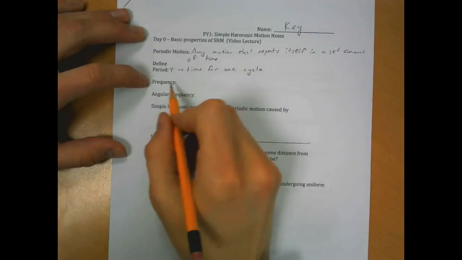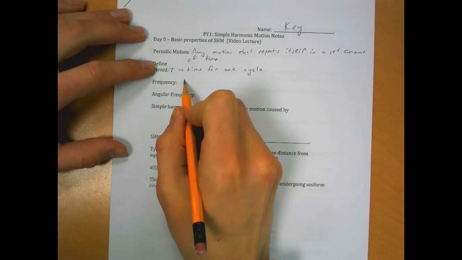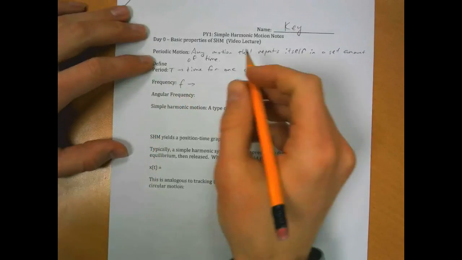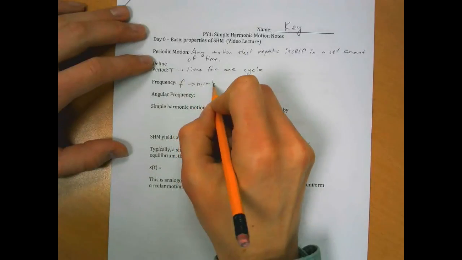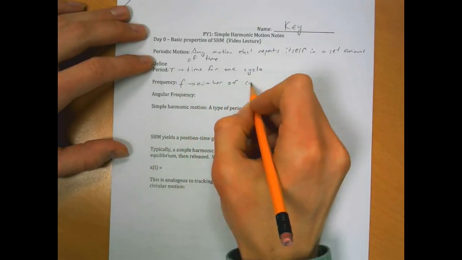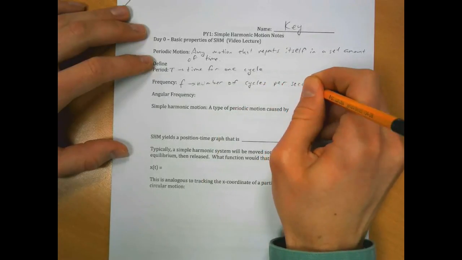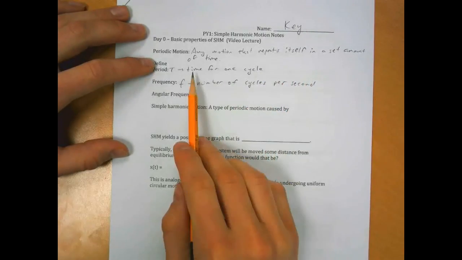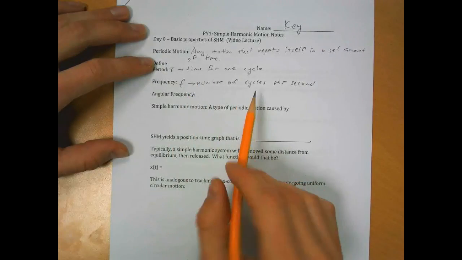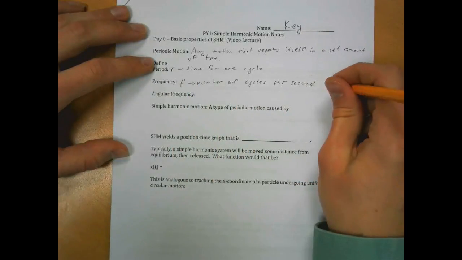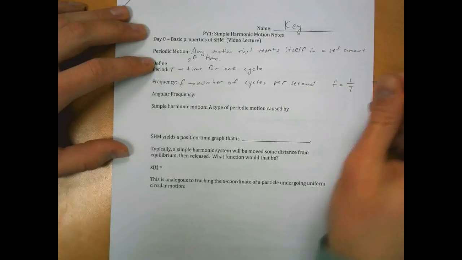Frequency, you might know, but I don't think we've talked about it in this course yet. It's the variable f. It is the number of cycles per second. So this is time for one cycle. This is cycles per second. There's an inverse relationship between those. Frequency is 1 over period, or period is 1 over frequency.